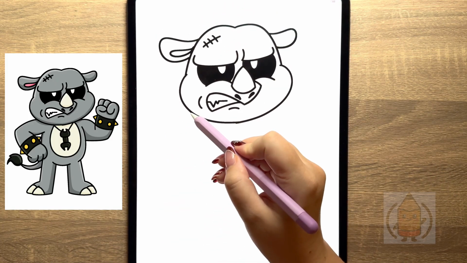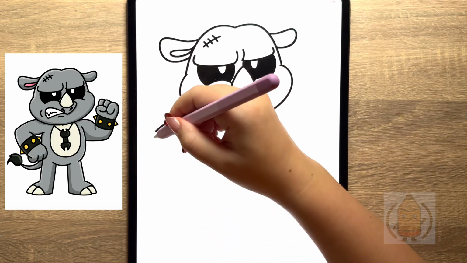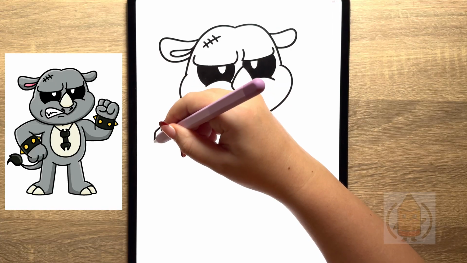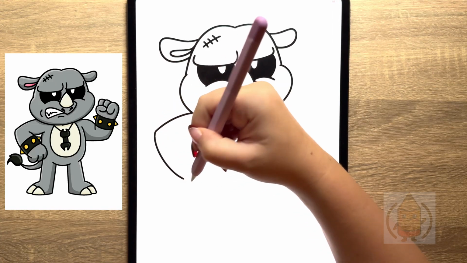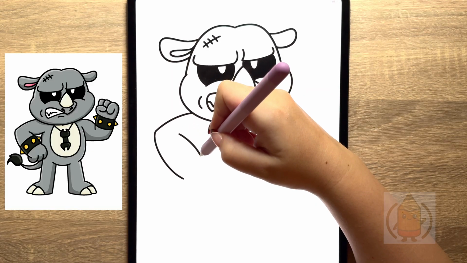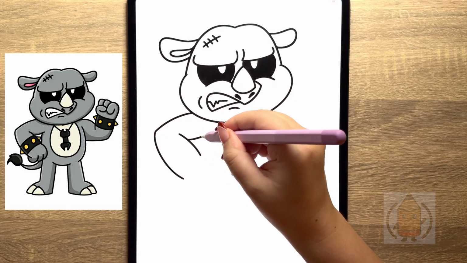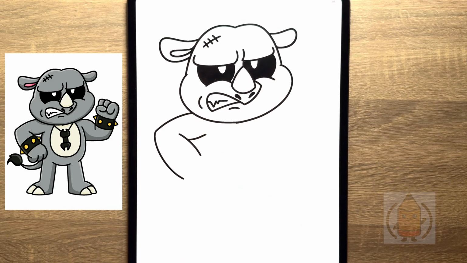Now let's step over for the left arm. We're going to curve this line out. And then we're going to bend this at the elbow, so we're going to round that out, curving that over and then back in. Now on the top here, let's curve this line over and through. And then for the bottom of the arm on the inside, just curving that back across.